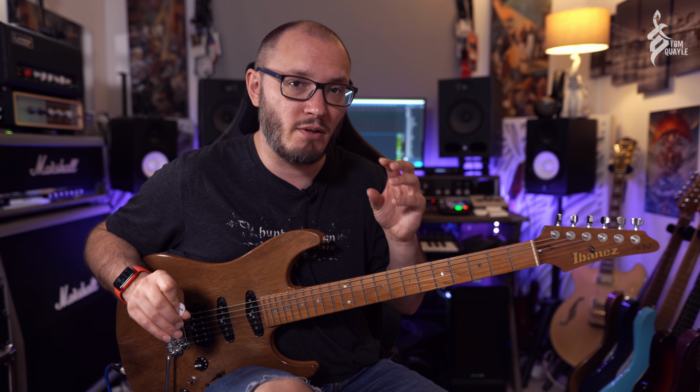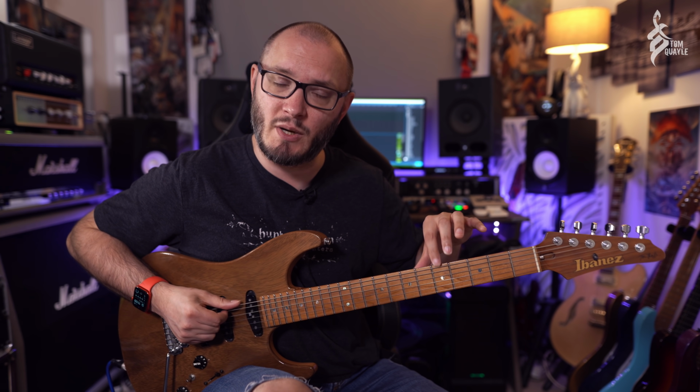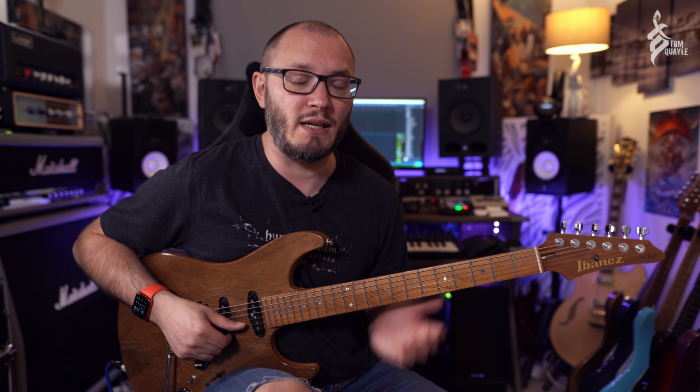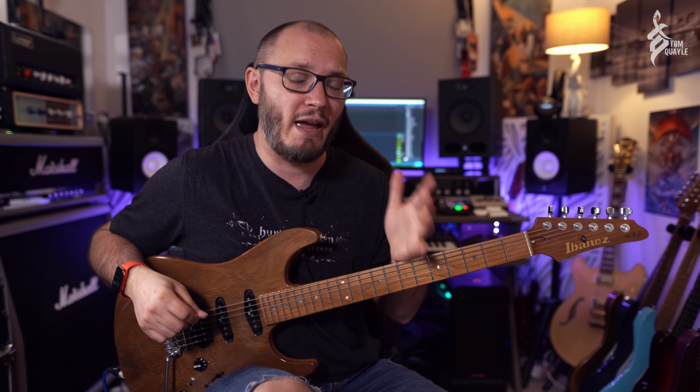Now, what this gives you in terms of intervals is a perfect fourth between the E and the A, the same between the A and the D, the same between the D and the G, but then a major third between the G and the B, and then a perfect fourth again between the B and the E. So there's this little kink in standard tuning where we've got a major third between that G and B string, but every other string pair is a perfect fourth.